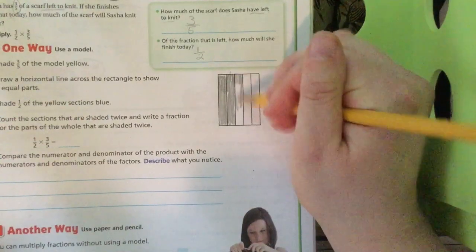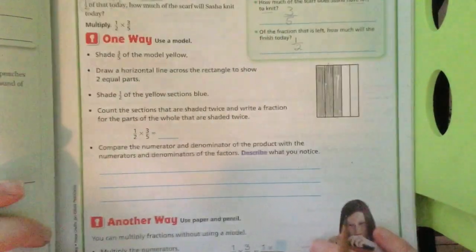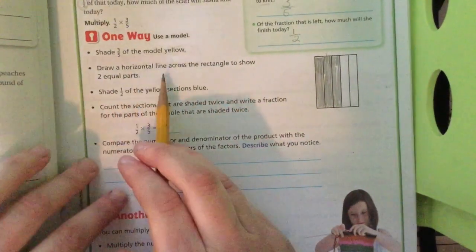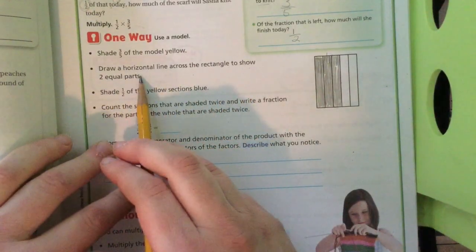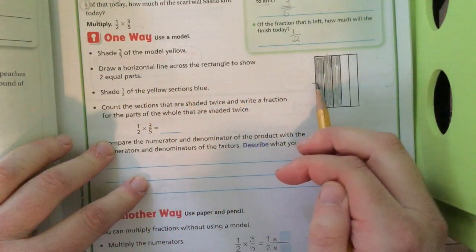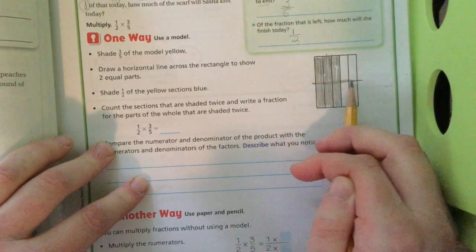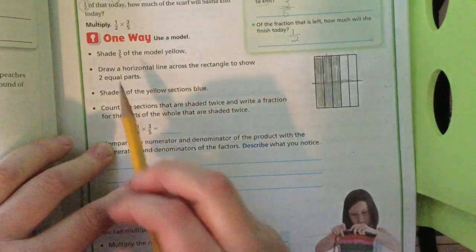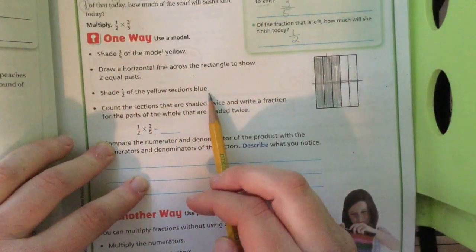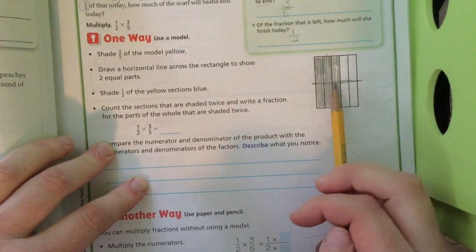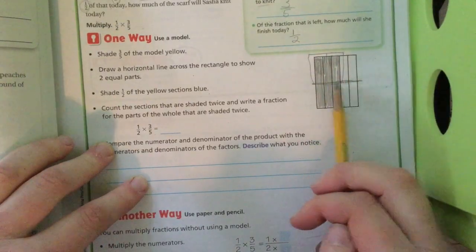Let's make sure we shade in nice, and if you don't have a yellow, you can always use a pencil. Next, draw a horizontal line across the rectangle to show 2 equal parts. So I'm going to take a pencil and draw a nice dark half line right across there. Now it says to shade 1/2 of the yellow section blue. So I would shade this part blue.